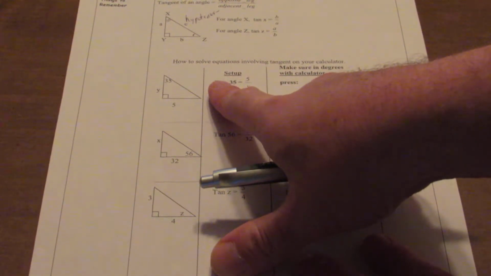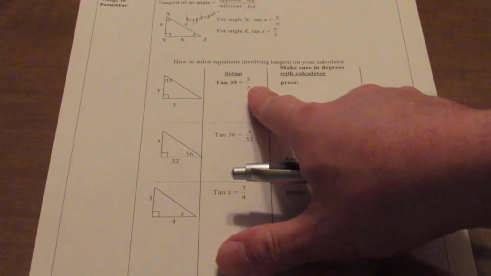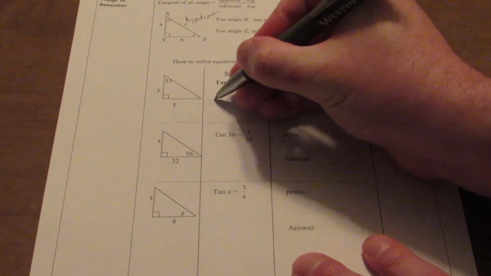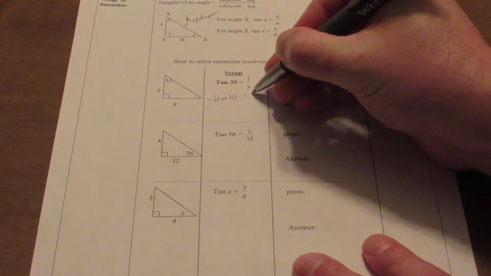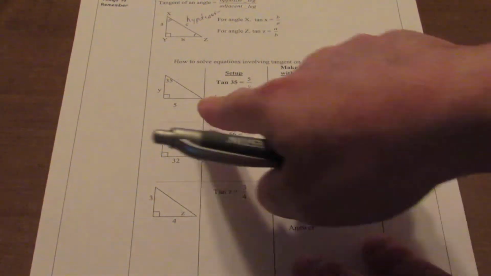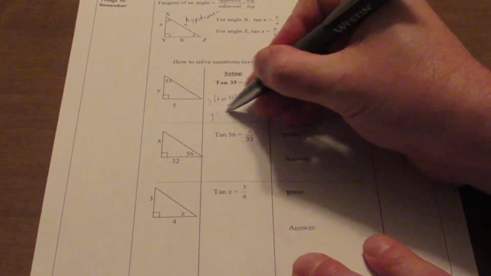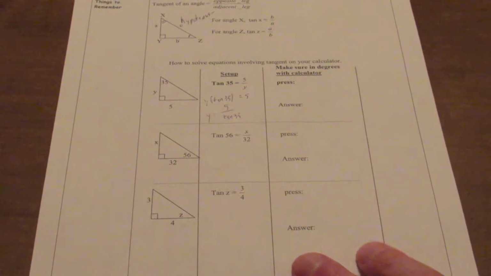To solve for this, I need to get the Y out of the denominator. So I multiply Y on both sides. That gives me Y times the tangent of 35 equal to 5. Then to get Y by itself, I'm doing 5 divided by the tangent of 35.